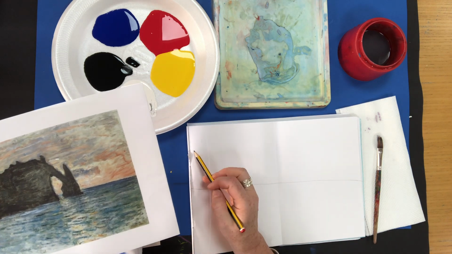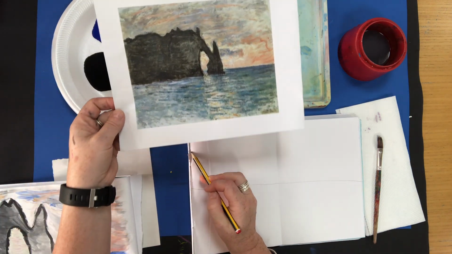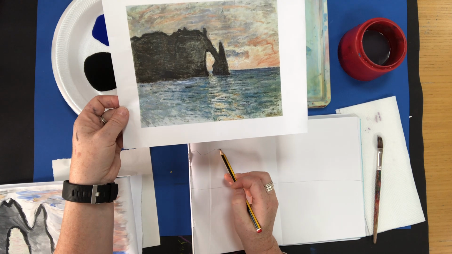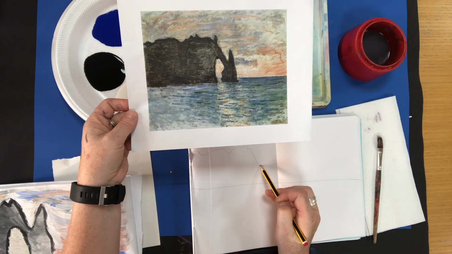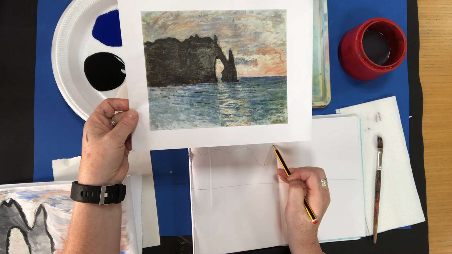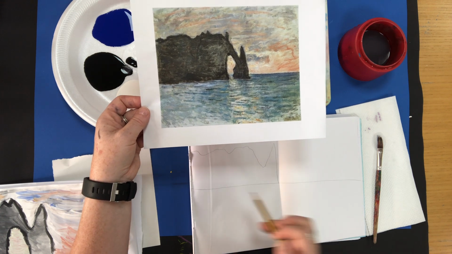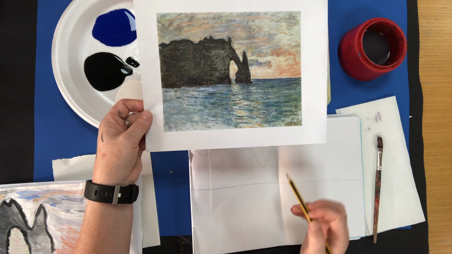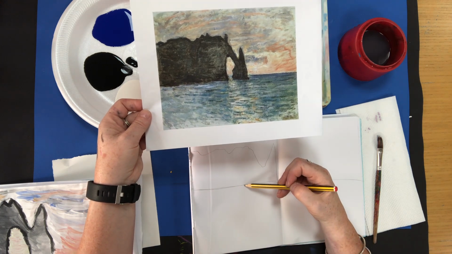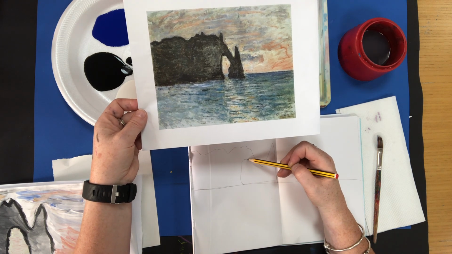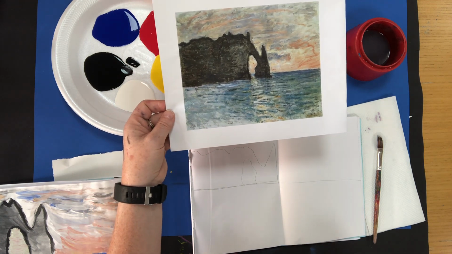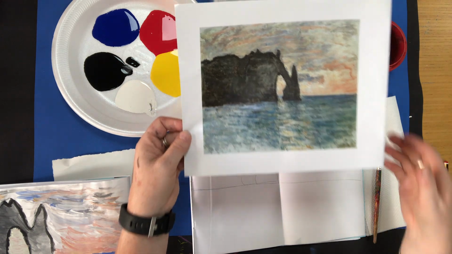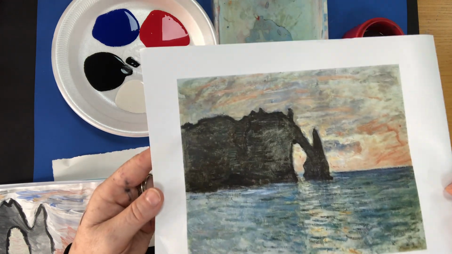I need a gap at the top, and then my cliff has an uneven top. And then it comes down and then up again into a pointy bit. So my cliff looks a little bit like this, and then I need to do that gap in the rock just about there. Okay, so I've drawn my cliff shape, and the first thing we're going to do is we're going to paint that cliff shape.